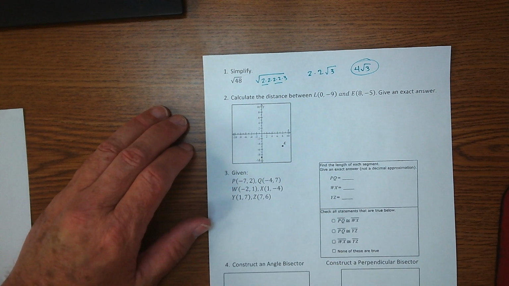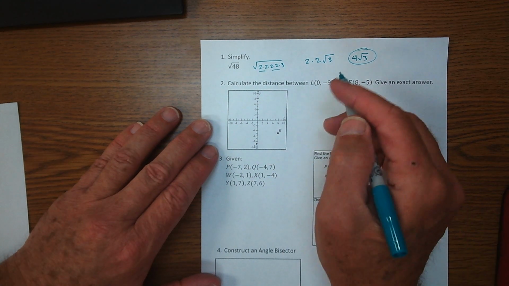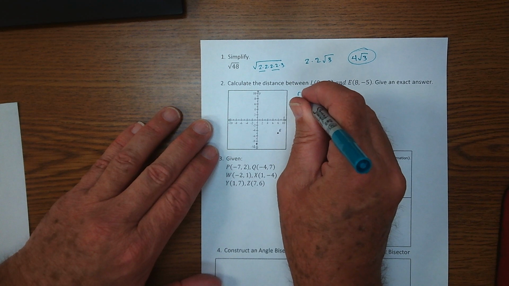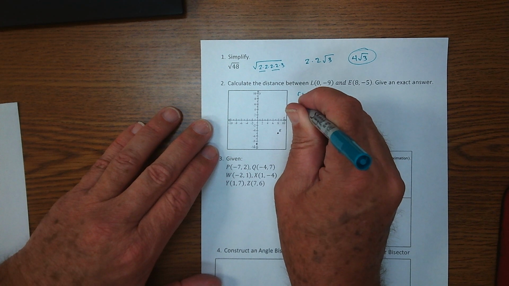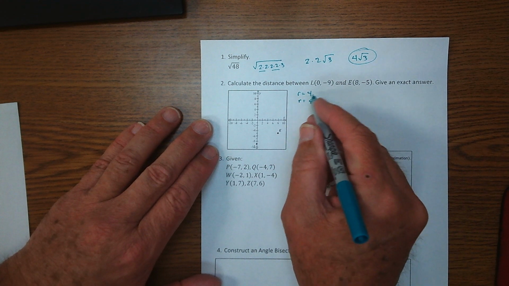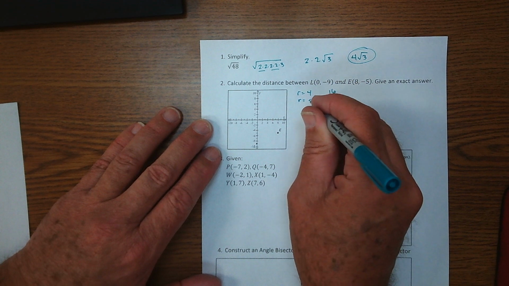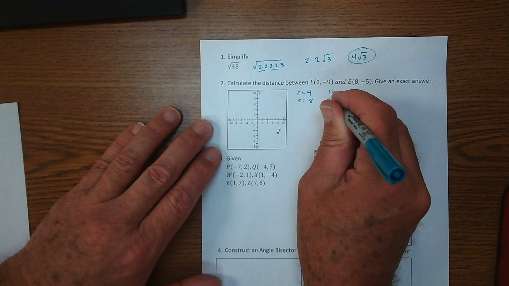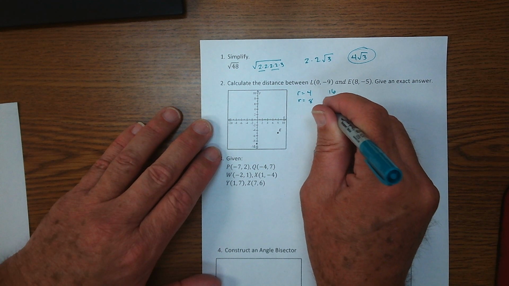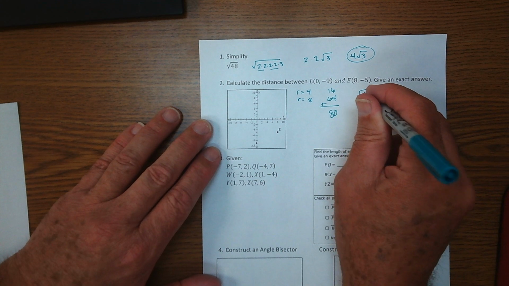Okay? Alright, so we're doing a distance on this. Number 2 is the distance, so again our distance from -9 to 5 is 4, so our rise is 4. Our run is from 0 to 8, which is 8. Square both those, so I get 4 times 4 is 16, 8 times 8 is 64. Add those two together, I get 80. Okay, and I square root that, so square root 80 is my answer.